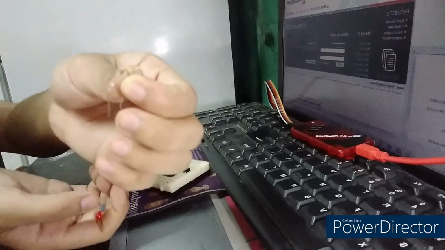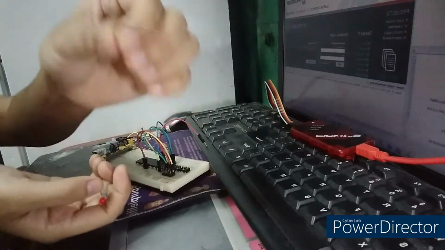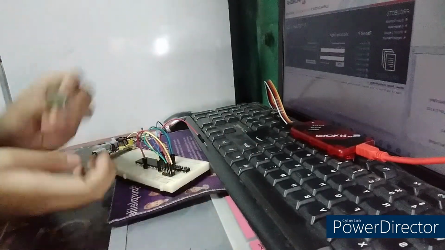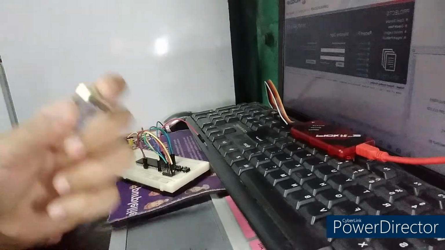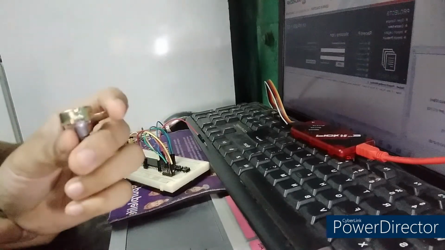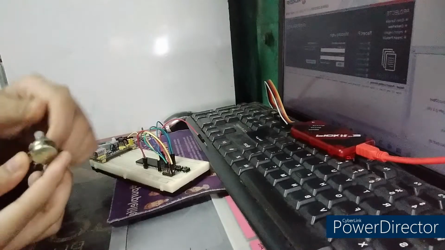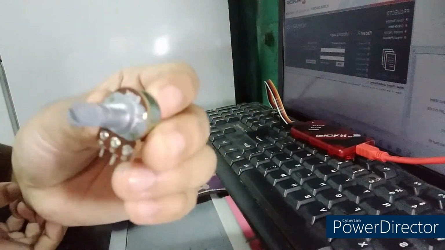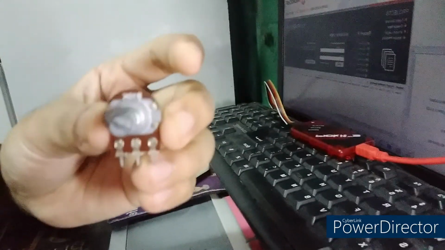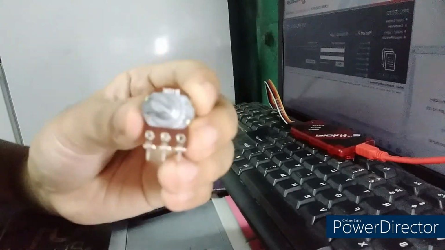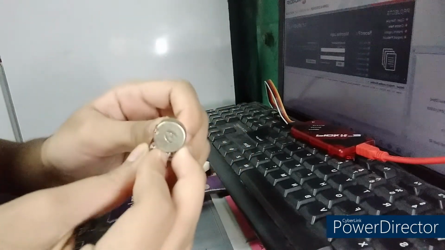Then we will be using 3 resistors, probably 300 to 1000 ohms. And then we will be using a pull-up resistor, which is 10 kilo ohm, the typical value of a pull-up resistor, to make sure that our 12 volts coin acceptor will not be damaging our IC. But since I don't have a 10 kilo ohm resistor here, I will just be using a potentiometer, which has a 10 kilo ohm rating value. So this will serve as our 10 kilo ohm pull-up resistor.